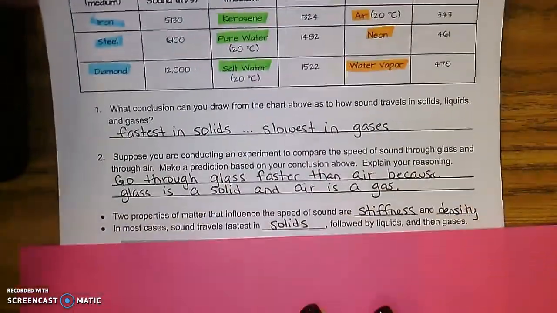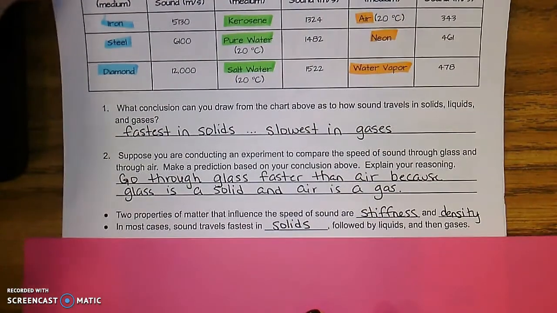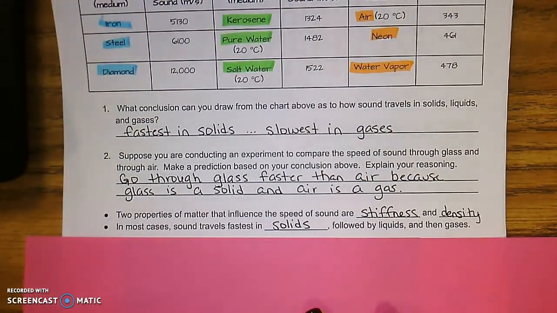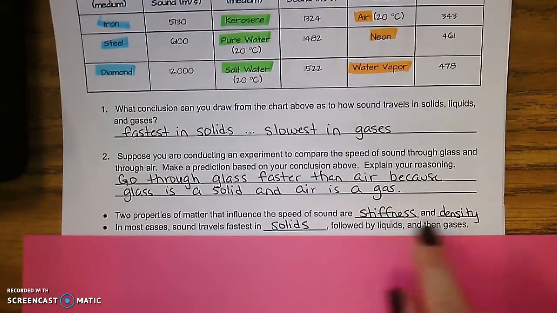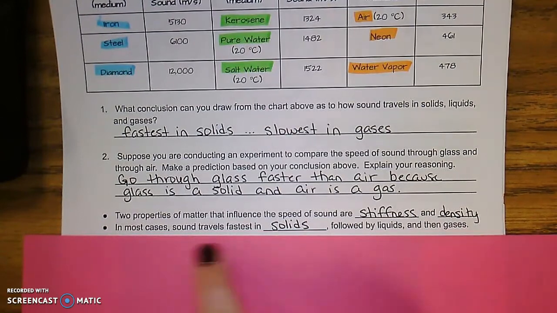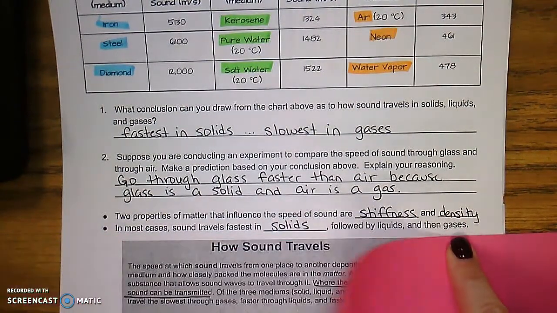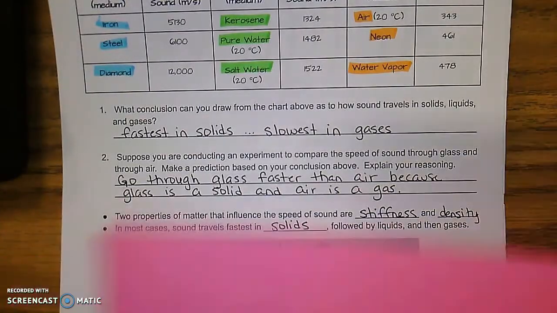Okay? So continuing on with that concept of sound traveling fastest through a solid, two properties of matter that influence the speed of sound are the stiffness and the density. In most cases, sound travels fastest in solids, followed by liquids and then gases. Okay, and here's the reason why.